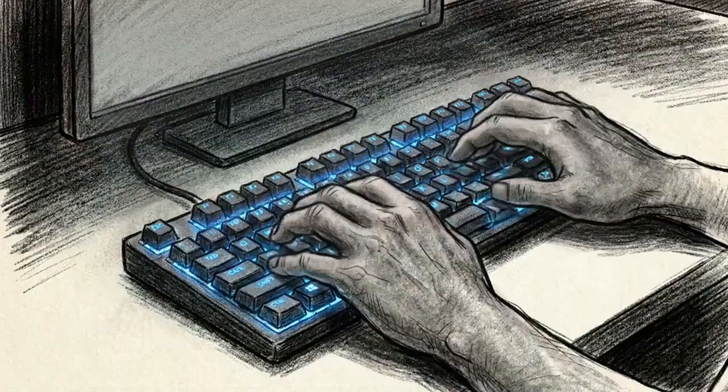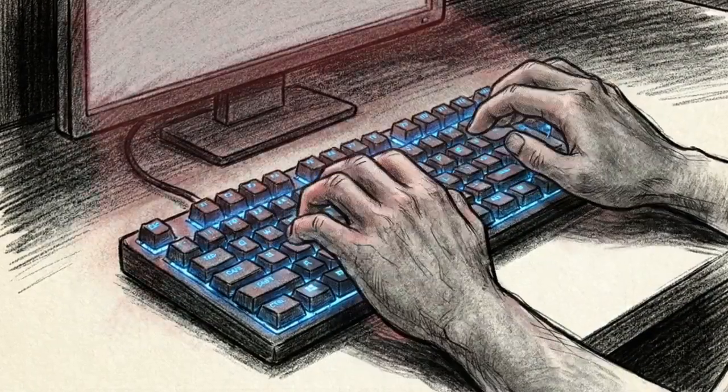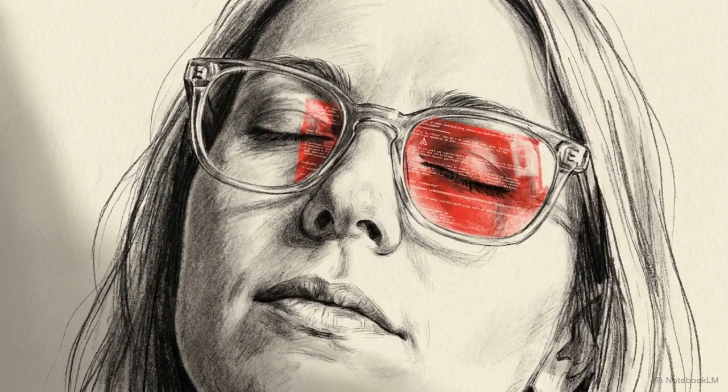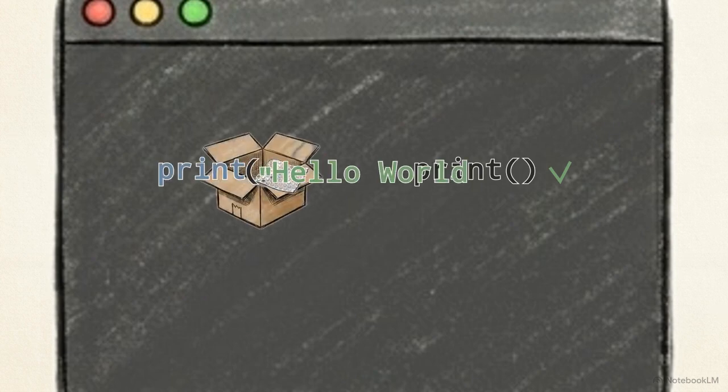Wait a second before you rush to the next lesson. You are going to make mistakes. We all do. When your screen suddenly fills with red error text, take a deep breath. That is just the computer asking you for clarification. Look at this comparison. A capital P in print results in an error, since Python is strictly case-sensitive. The lowercase p gets a green checkmark. Furthermore, if you forget a closing bracket, Python gets stuck waiting because you never closed the delivery box.